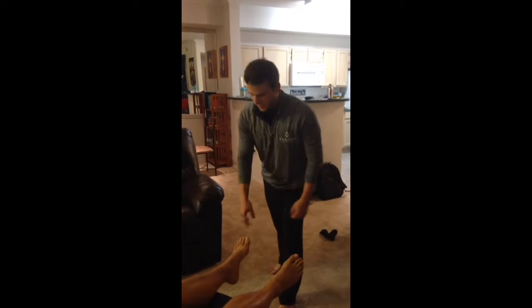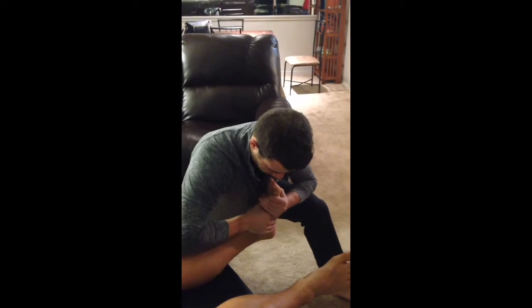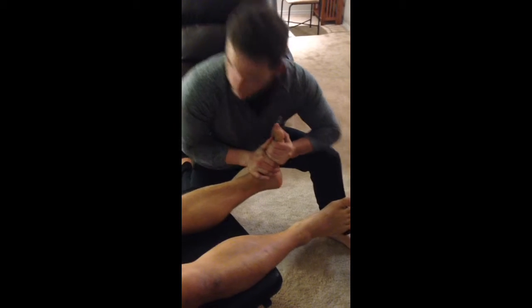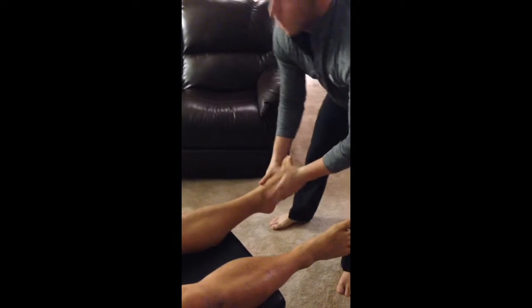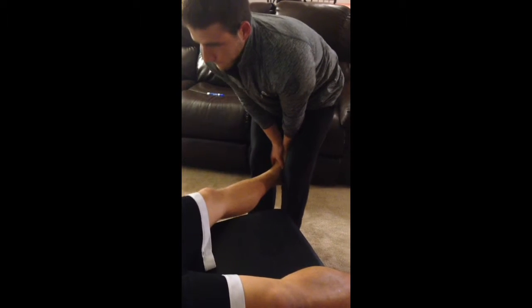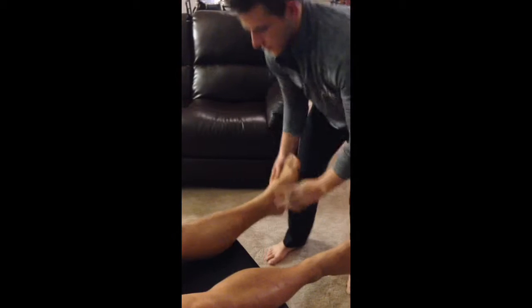I'll assess the patient's foot and ankle in supination protocol. I'll assess the navicular and cuneiforms. Cuboid. Met heads.